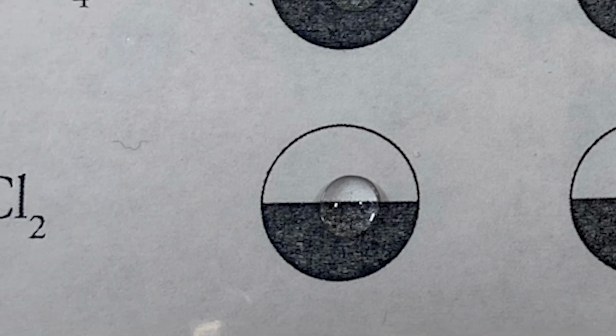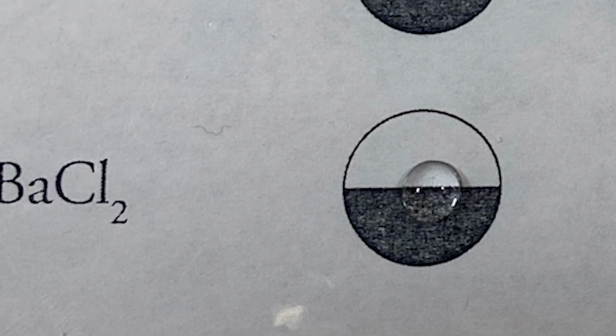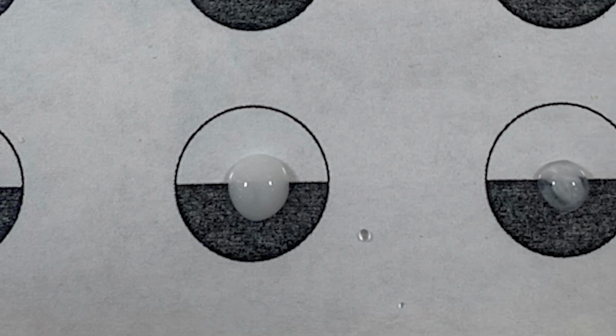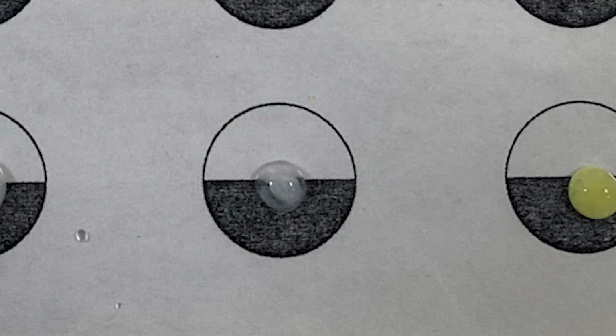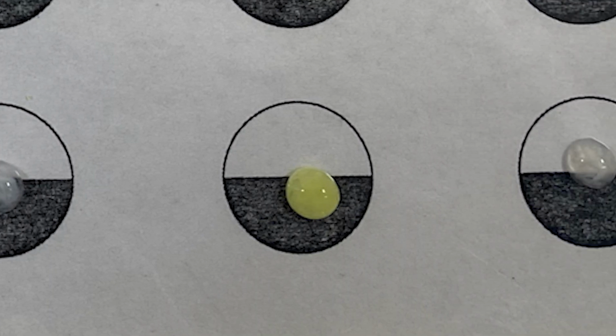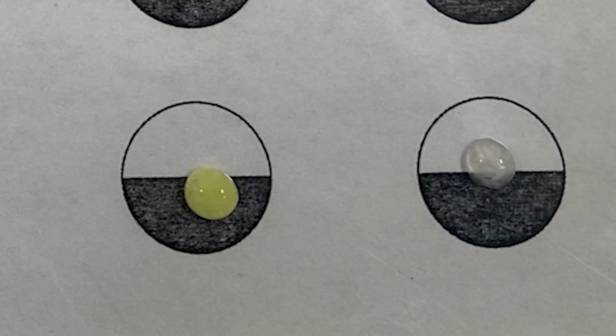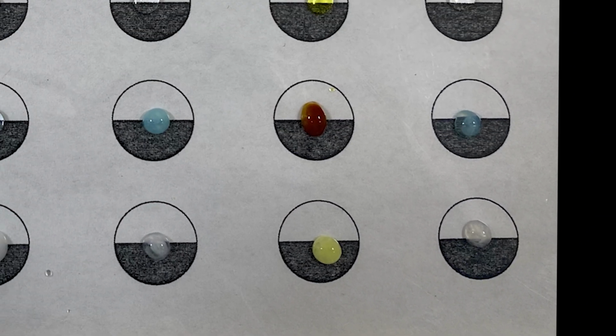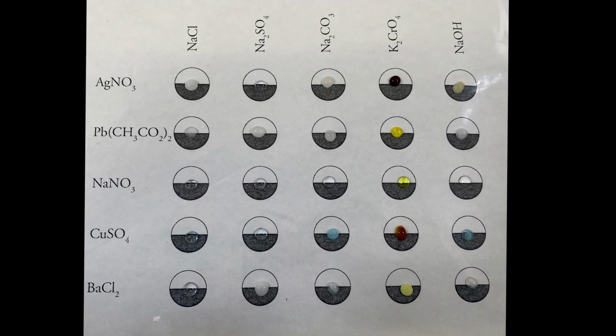And the last row is barium chloride reacted with the same 5 reagents, which are sodium chloride, sodium sulfate, sodium carbonate, potassium chromate, and finally sodium hydroxide. And there's your 25 reactions.